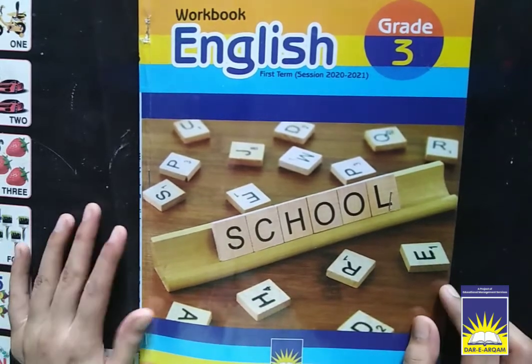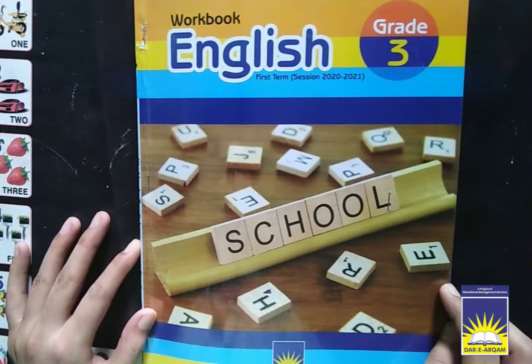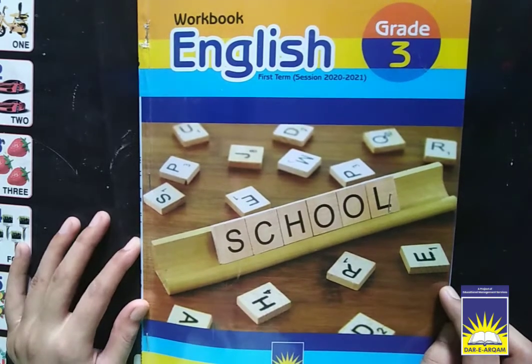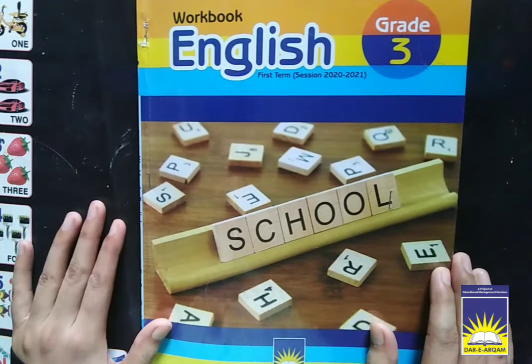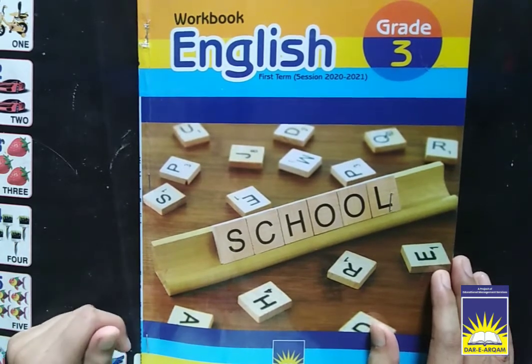Okay. So this is the time for English for class 3. So students, are you ready for learning today? Very good. Okay, but before we open our book, first we have to recite dua. Good. So raise your hand for dua.